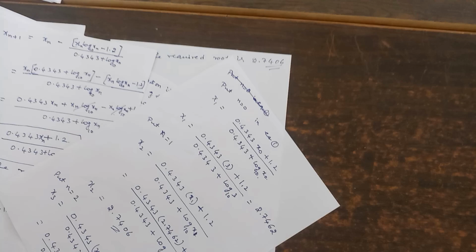Newton-Raphson method. So here let f of x equals 0 be the given equation and let x naught be an approximate root of the equation.